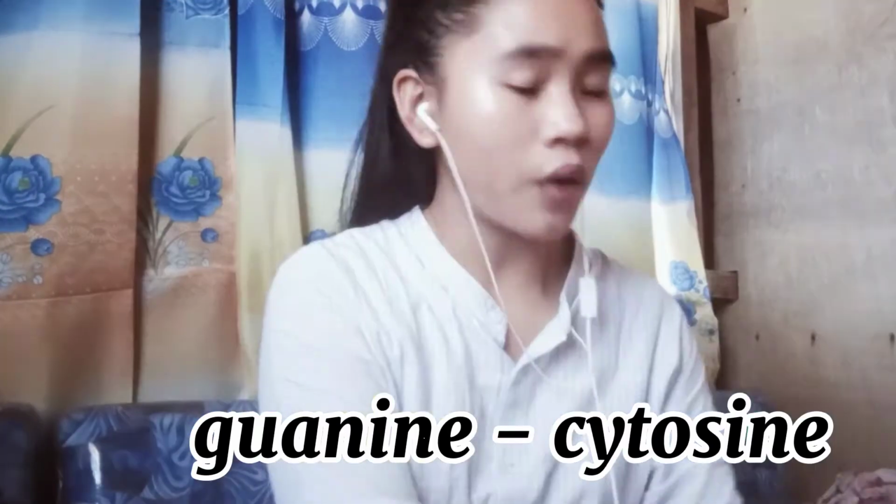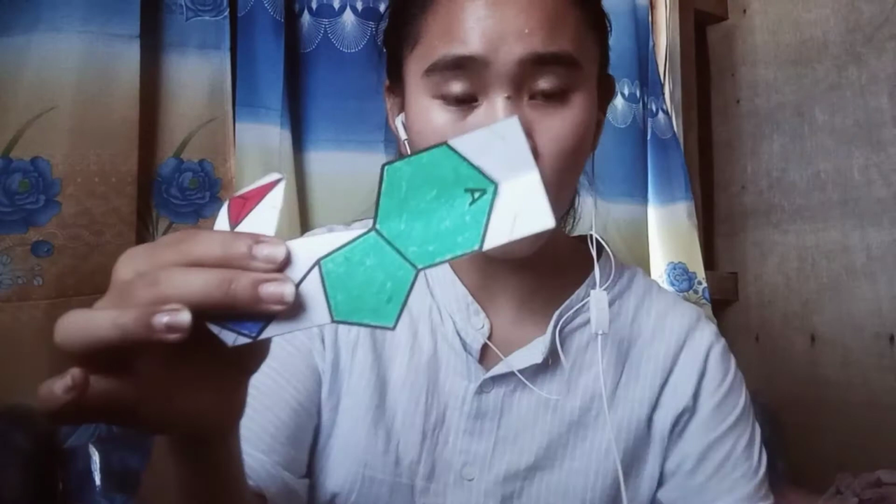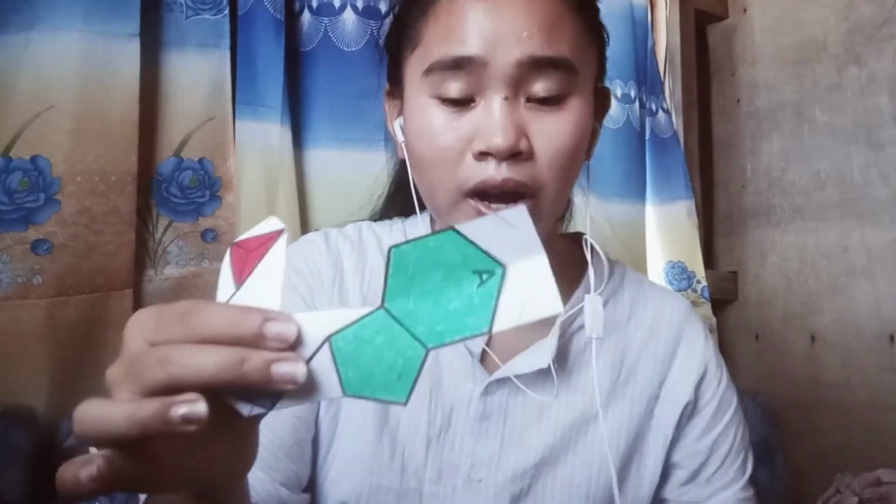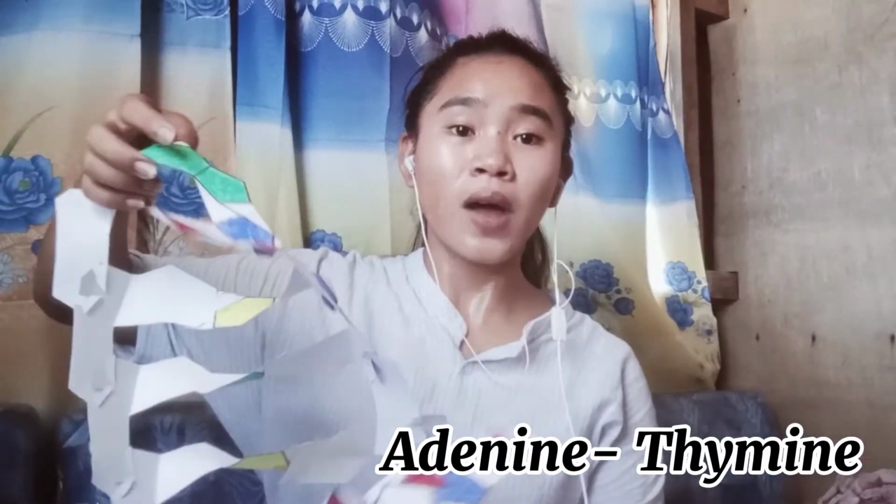Always remember that nitrogenous bases are paired together by complementary pairing, whereas guanine is always paired to our cytosine. Our adenine is always paired to our thymine. The strands are composed of alternating phosphate and deoxyribose. These strands are held together by hydrogen bonds between our nitrogenous bases. Adenine is to thymine and guanine is to cytosine.